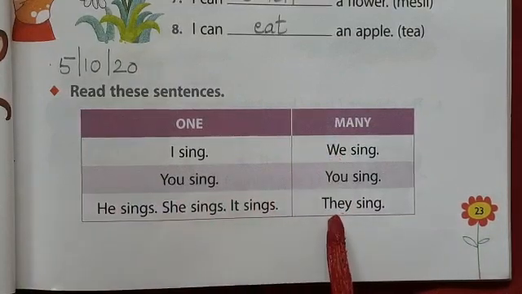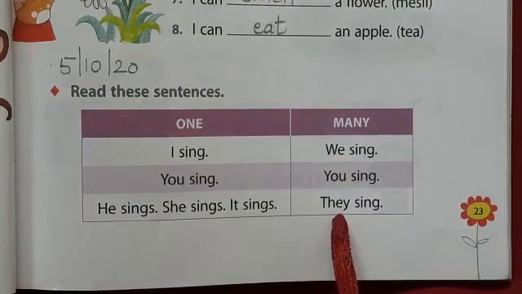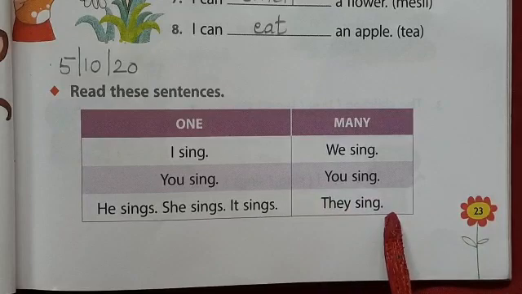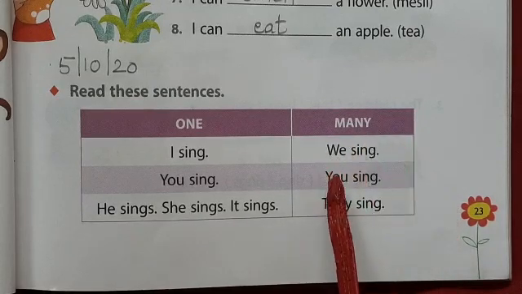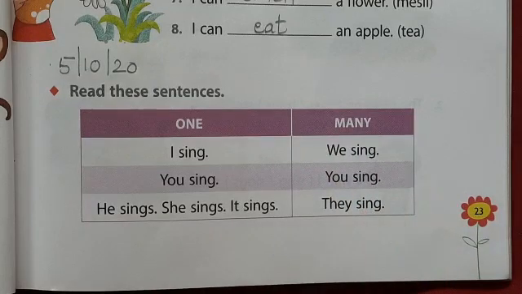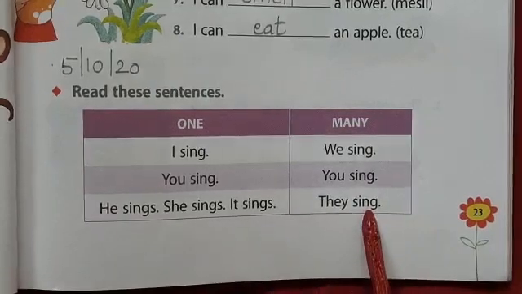Now in case of many, when we say they, they sings? No, it is wrong, children. They sings beautifully? No, they sing beautifully. So here we are going to use the form sing.